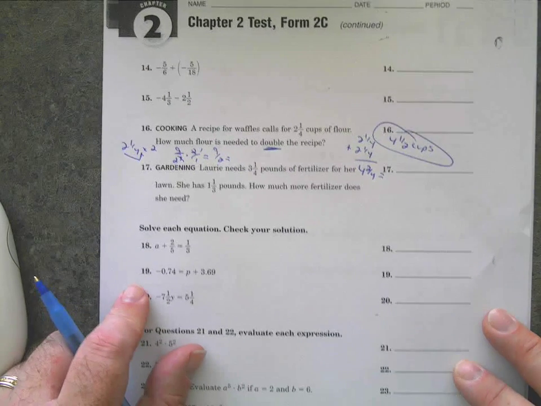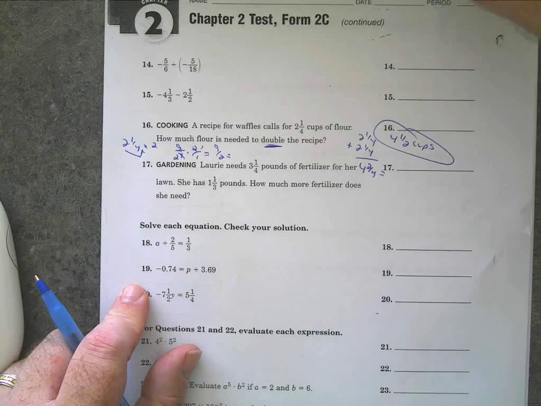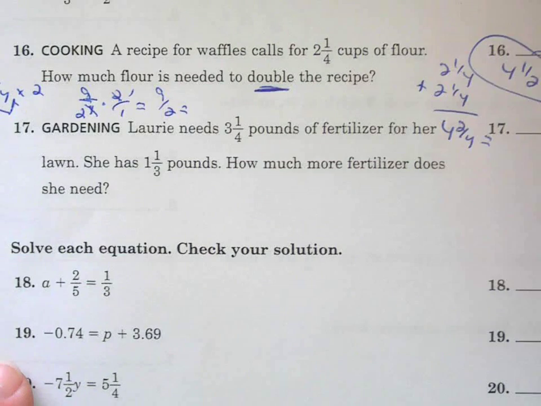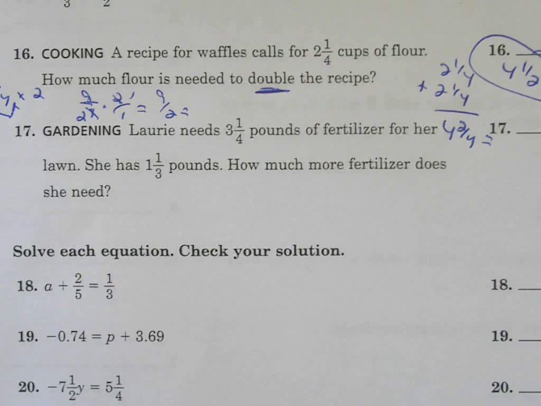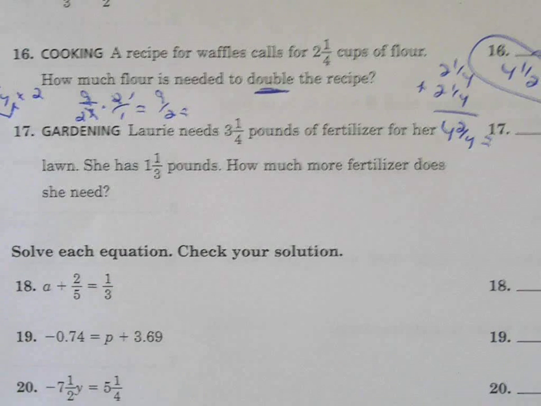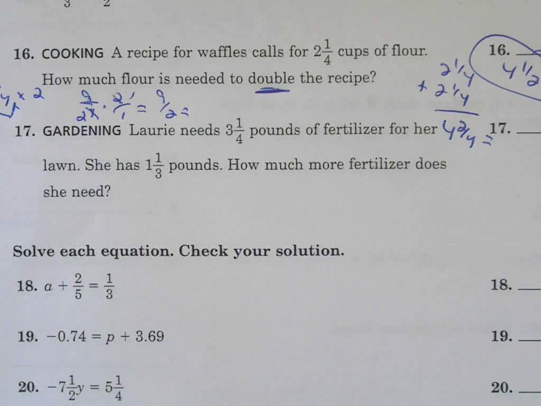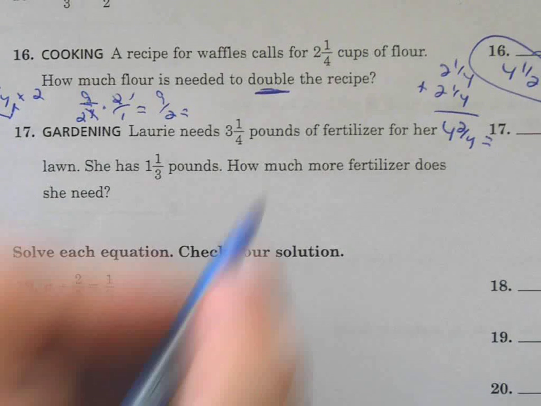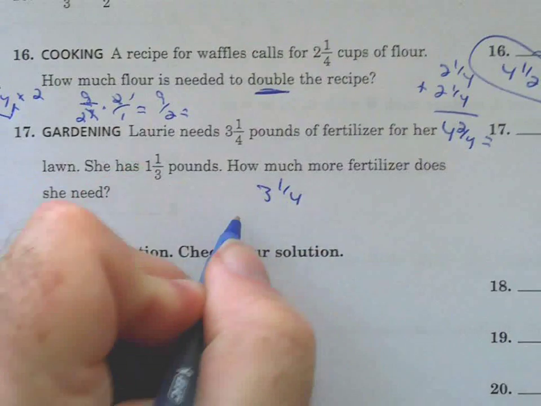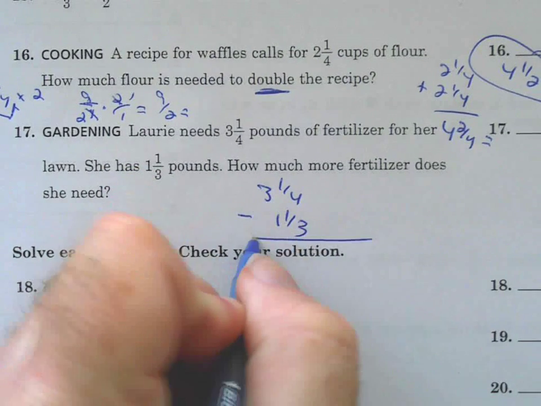Now, let's go to 17. Lori needs 3 1/4 pounds of fertilizer to do her lawn. She has 1 1/3. How much fertilizer does she need? Okay, how much does she need to do the whole thing? Hold on, how much does she need? Maddie? 3 1/4. How much does she already have? 1 1/3. So I'm going to end up doing a subtracting question on here. 3 1/4 minus 1 1/3.